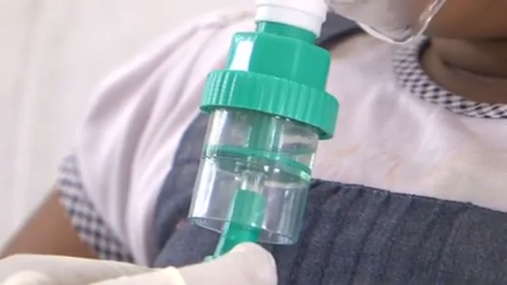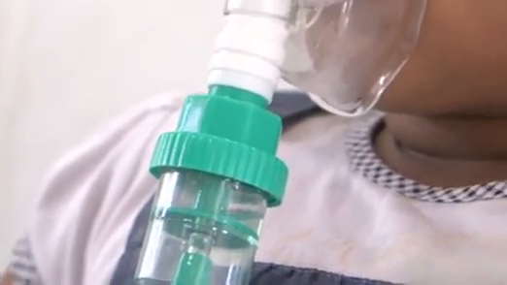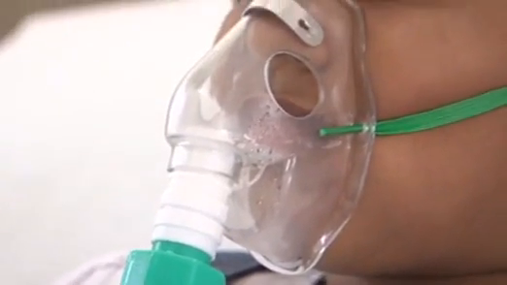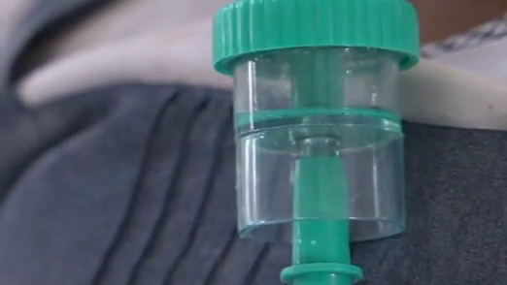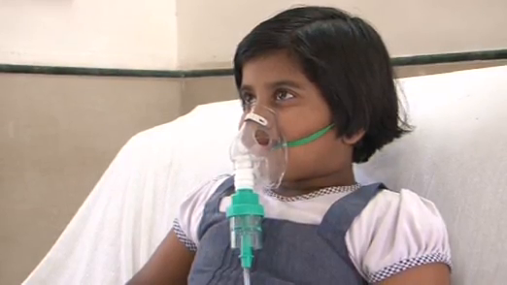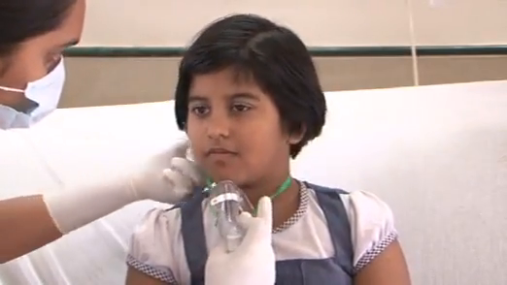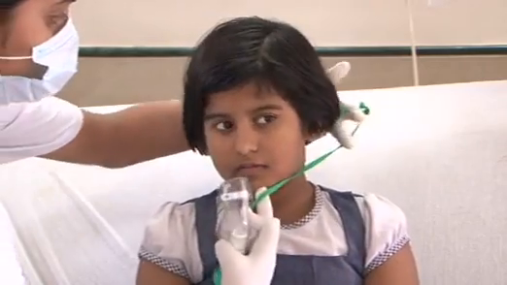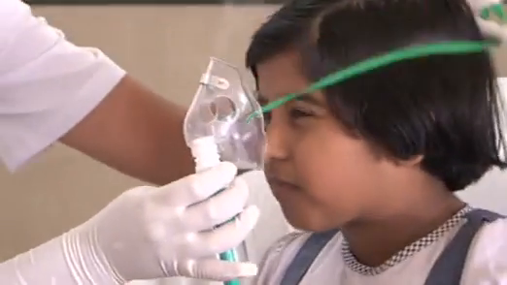Occasionally, tap the side of the nebulizer to help the solution drop to where it can be misted. Continue nebulization till the chamber is empty, approximately 5 to 10 minutes. Reassess patient after 20 minutes and repeat nebulization if required.